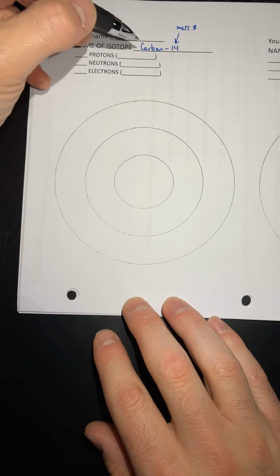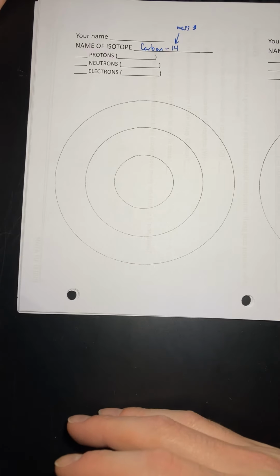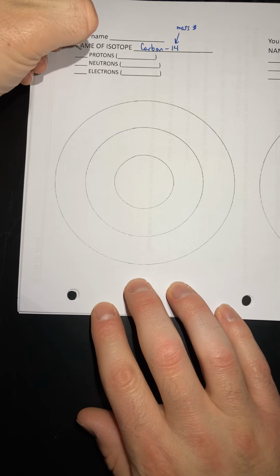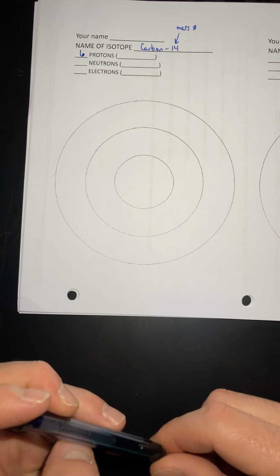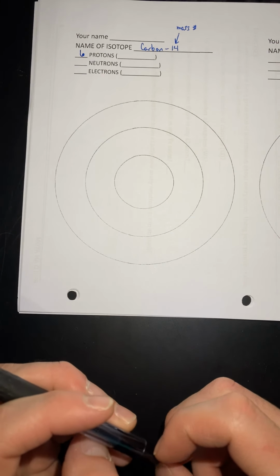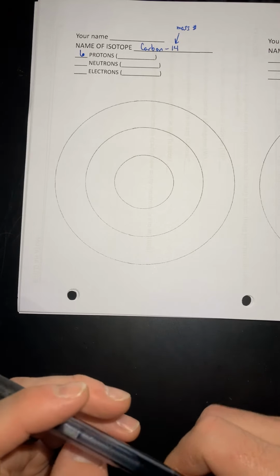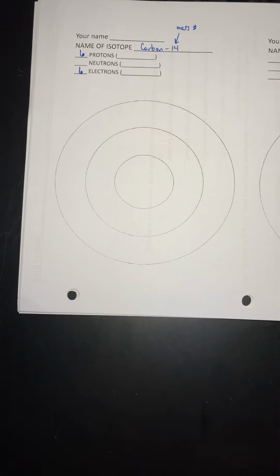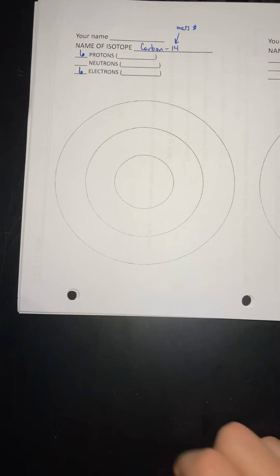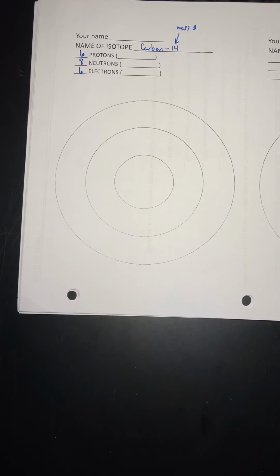So the number of protons in carbon, what's the atomic number? C. 6. Okay? So we have 6 protons. All right, and if this is a neutral atom, how many electrons is it going to have? It should also have 6. And then if the mass number is 14, how many neutrons is it going to have? 8, because it should be 14 minus the number of protons, which is 6. So 14 minus 6 is 8.